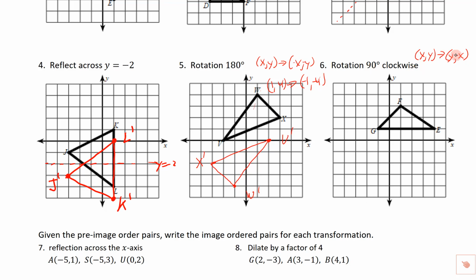So here's what I'm going to do. I'm going to list each one of these. So I'm going to list E, F, and G. So here's what we're going to do. E is (4, 1). F is (1, 3). And let's see, G is (-1, 1). And remember, what we do is we switch places, and the x gets multiplied by a negative. So I'm going to put a -1 out here. Or you could just, if you wanted to, put a negative, but you have to make sure that it's clear that you're multiplying that. So here's what E prime is going to be.